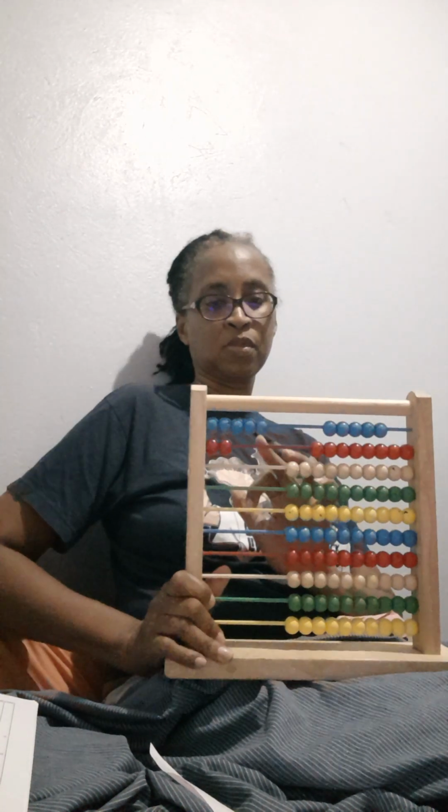So I have 12 and I'm dividing my 12 into 5 groups. 1, 2, 3, 4, 5. That's one group. 1, 2, 3, 4, 5. That's 2 groups. And I have 2 here. There's not a group of 5.